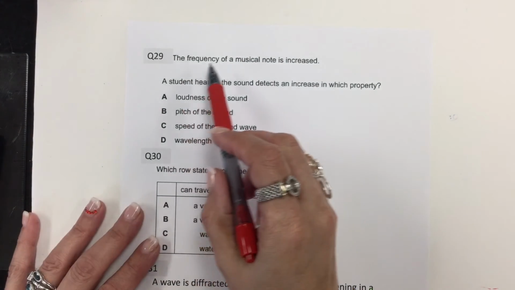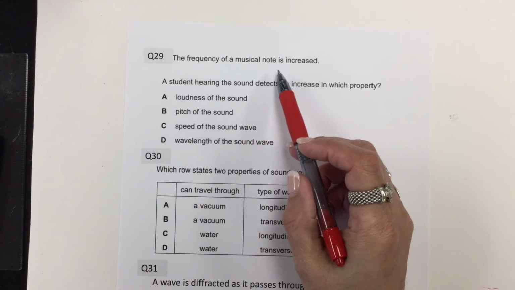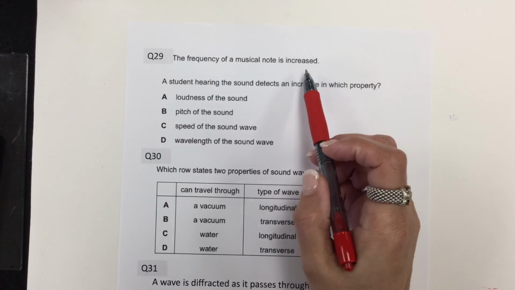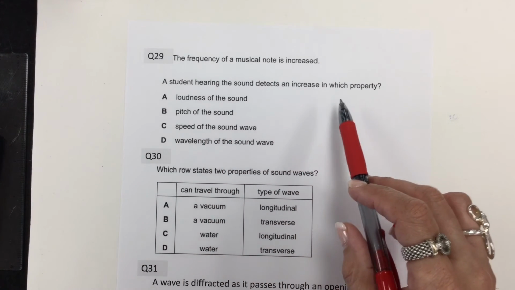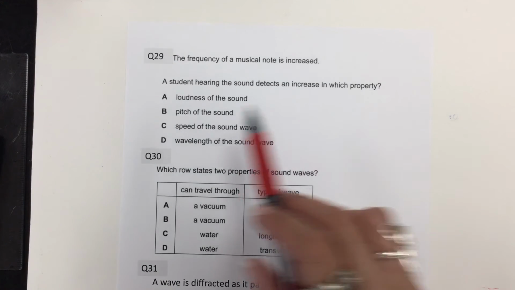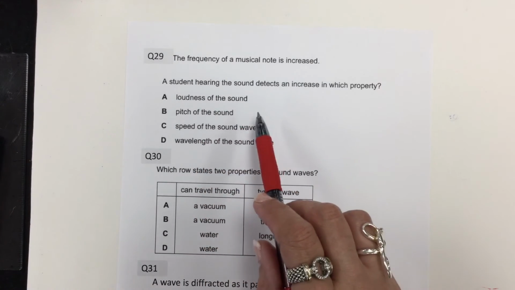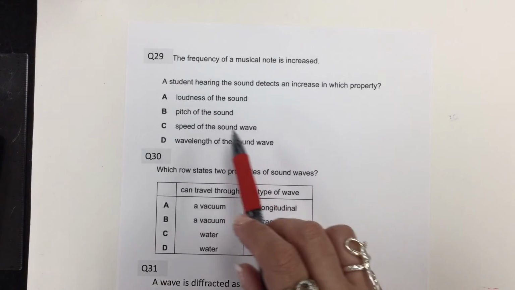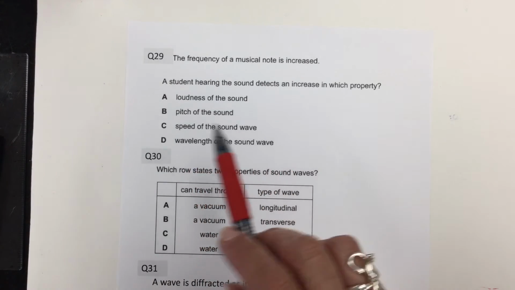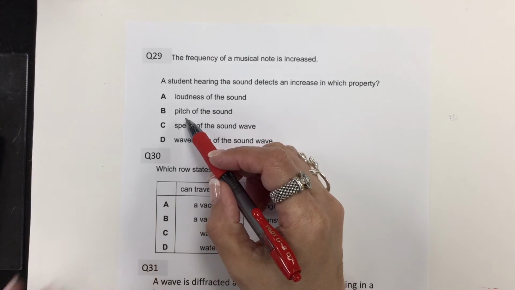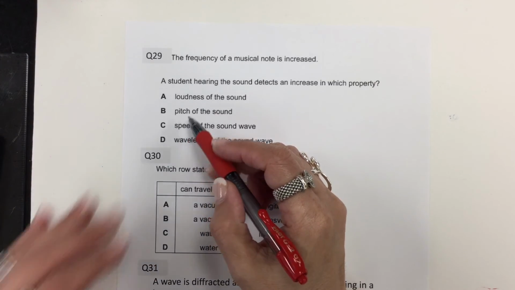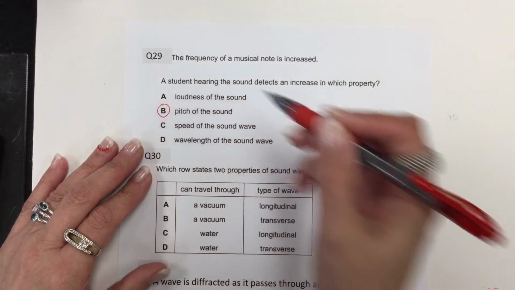Question 29. The frequency of a musical note is increased. A student hearing the sound detects an increase in which property? Loudness of the sound, pitch of the sound, speed of the sound, or wavelength of the sound wave. Pitch is the audible frequency, so that is the answer.